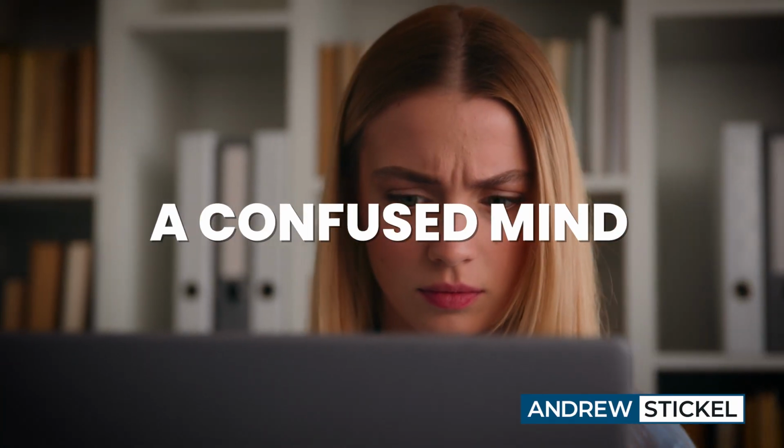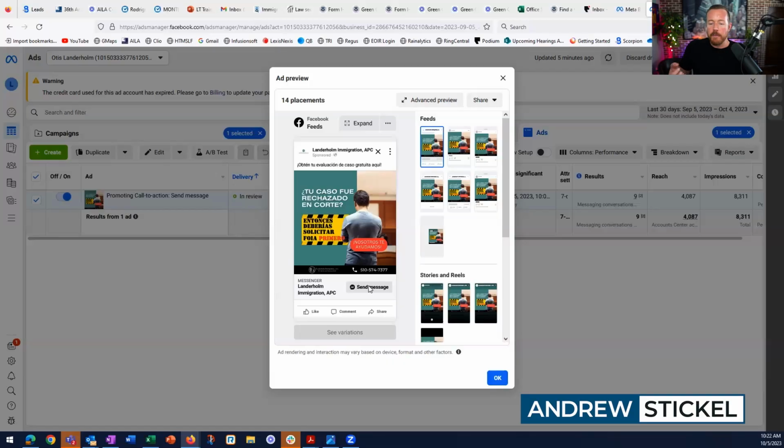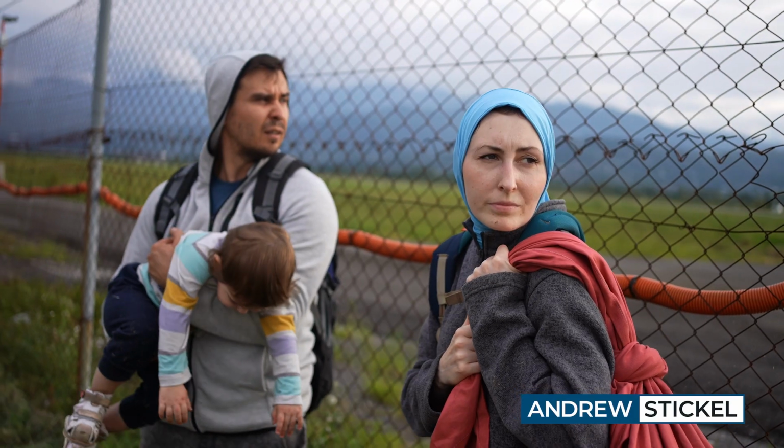Here's what you have to remember. A confused mind always says no. And you have to remember, through this entire process, they don't live in the immigration world. They don't know any of this stuff. So basically, we have to hold their hand through the entire process. So first of all, what we have to do is get them to raise their hand. Are you facing deportation?